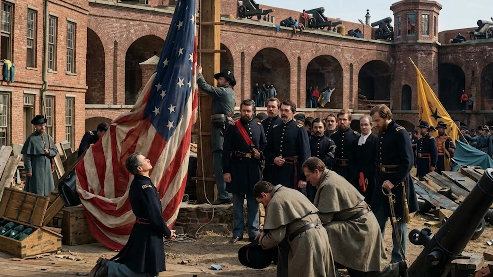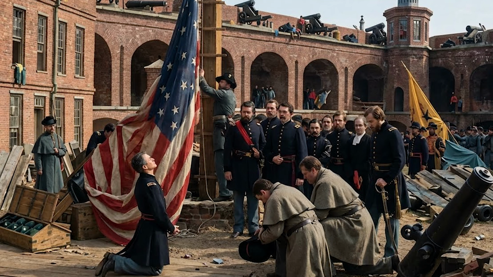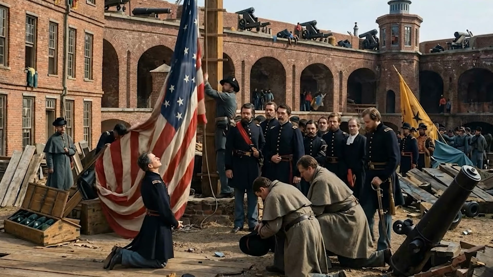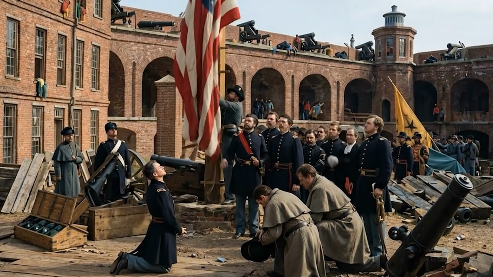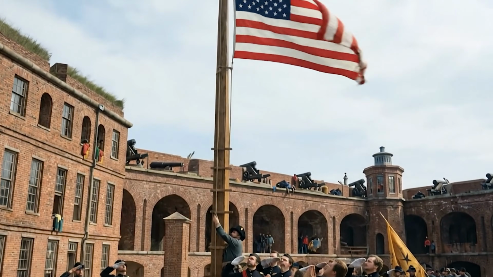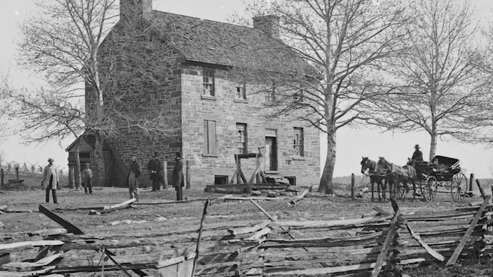Fort Sumter's fall rallied both sides to arms. Lincoln called for 75,000 volunteers to suppress the rebellion. 4 more southern states seceded in response, bringing the Confederacy to 11 states. The war both sides expected to end in months was about to begin.